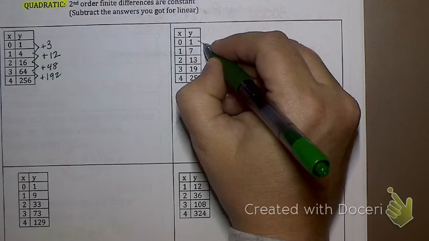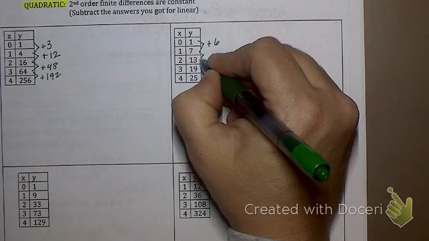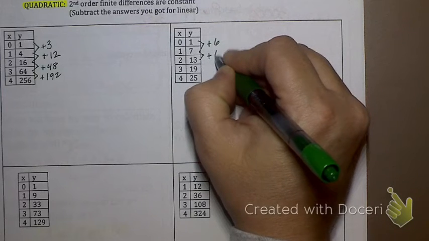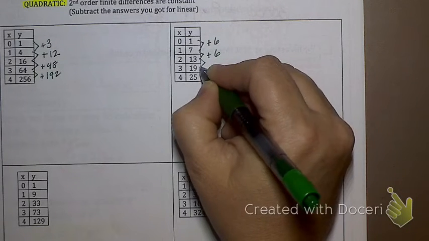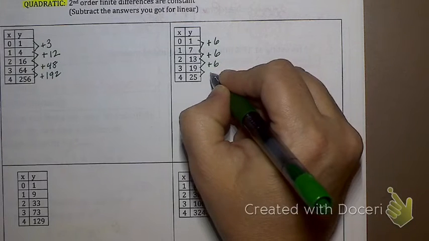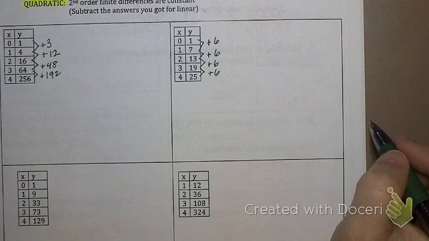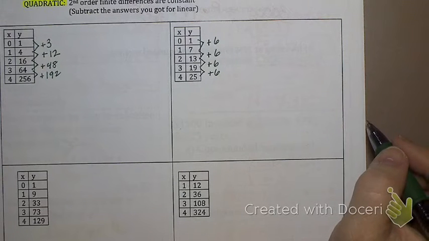How do you get from 1 to 7? Add 6. How do you get from 7 to 13? Add 6. How do you get from 13 to 19? Add 6. How do you get from 19 to 25? Add 6. That one looks a little different than the one before it, doesn't it? Okay. Let's check down here.